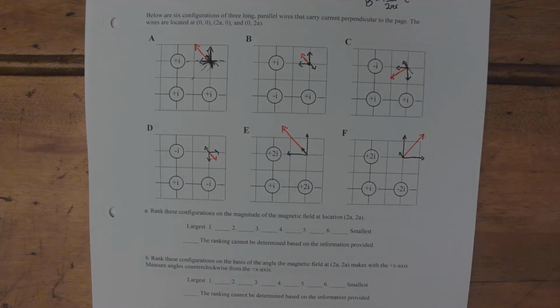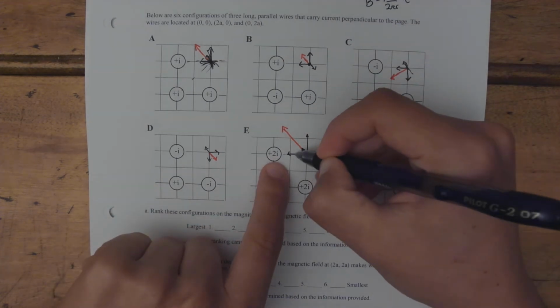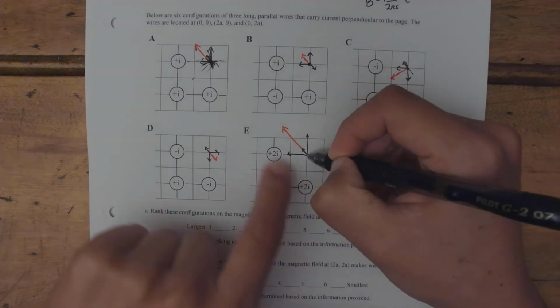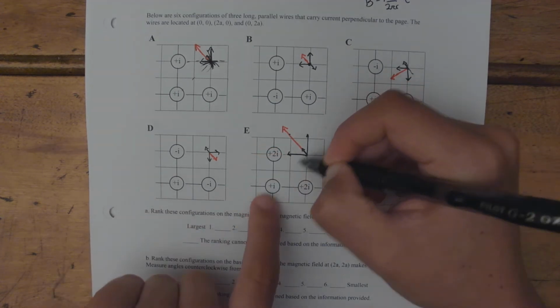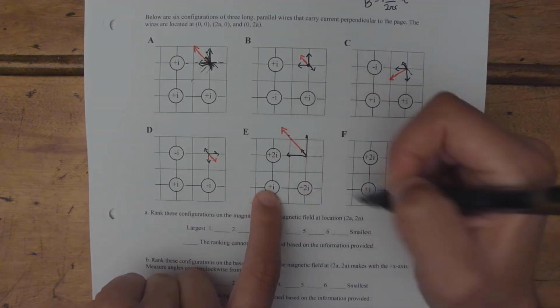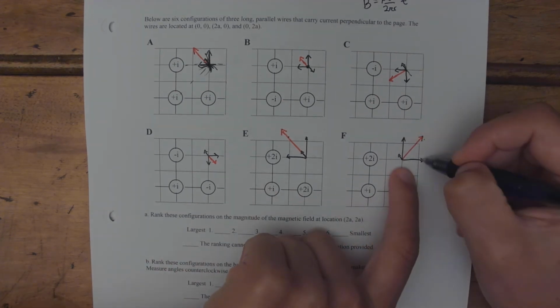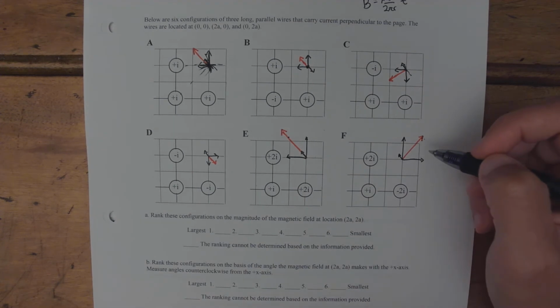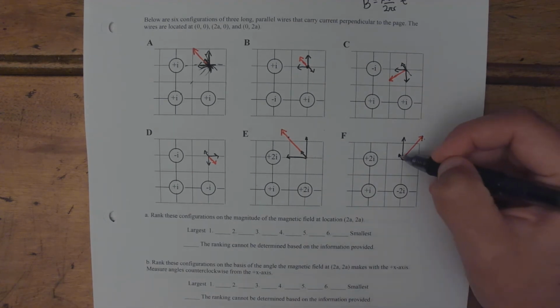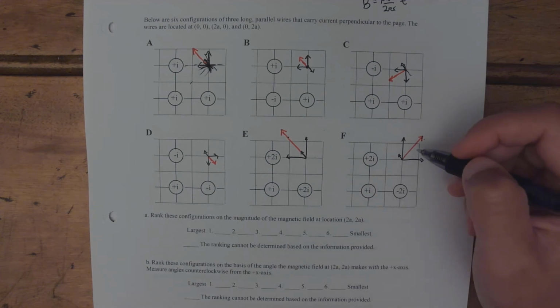So I didn't do a great job with the lengths for my arrows, but I think I can still do the ranking. So E would definitely be the largest because if you add what we have for this wire here to what we have for this wire here together, you have something here, and then this wire is adding to that. For F, if you add this and this together, you get something here. And then this wire here, the vertical component is adding to that, but the horizontal component is going in the opposite direction, so that's going to make F smaller than E.